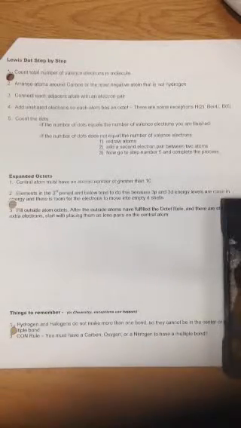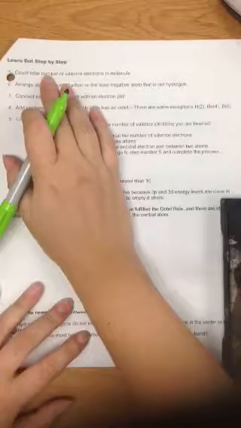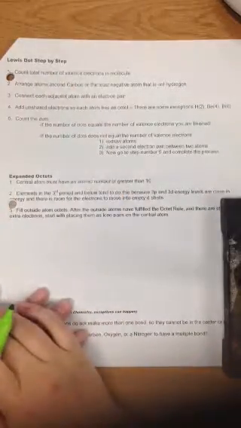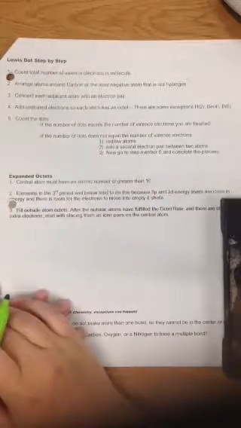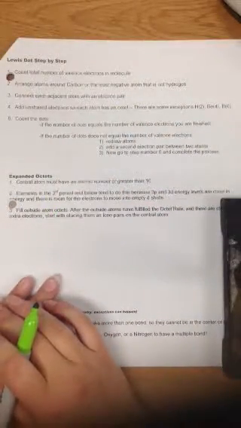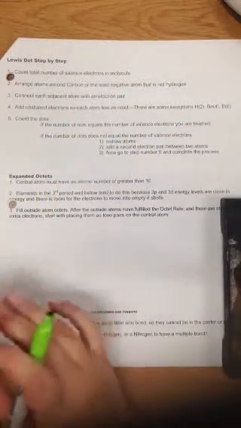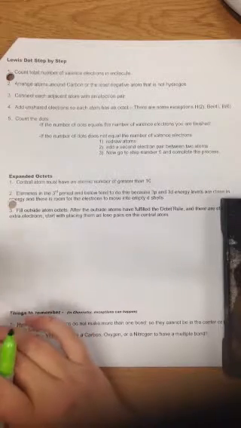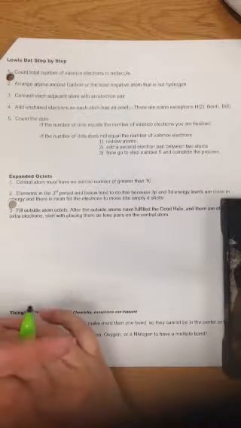Ladies and gentlemen, today we're going to deal with Lewis dot structures step by step. These directions are in your homework packet, I think it's page 3. I always follow these steps when I draw a Lewis structure, so I wanted to go over a few of them so that you could have an idea before we get rolling.